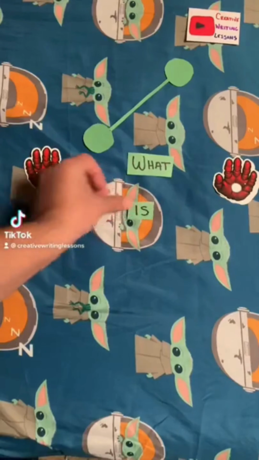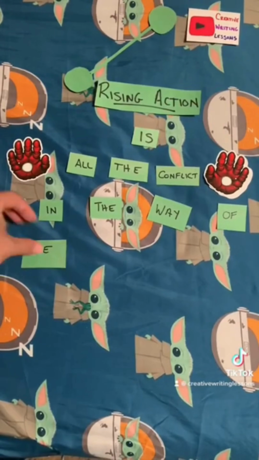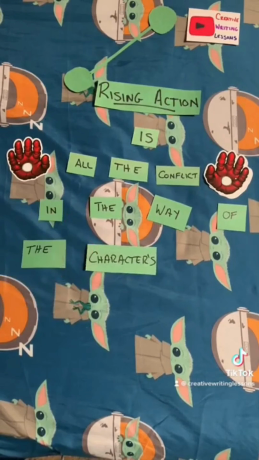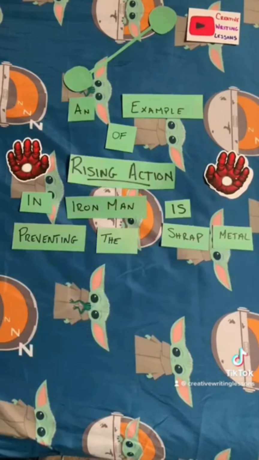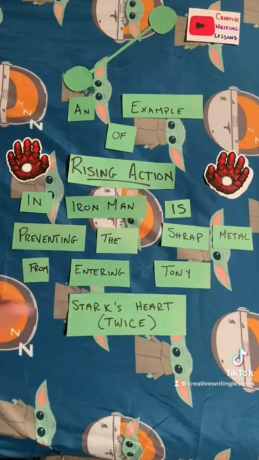The second key element of a story plot arc is, what is rising action? Rising action is all the conflict in the way of the character's goals, right? What they're trying to achieve. An example of this is in Iron Man preventing that shrapnel from entering his heart twice when Obadiah Stane steals that arc reactor from him.